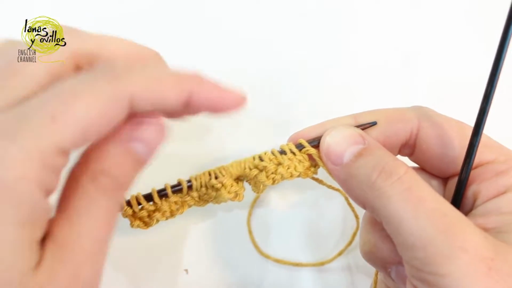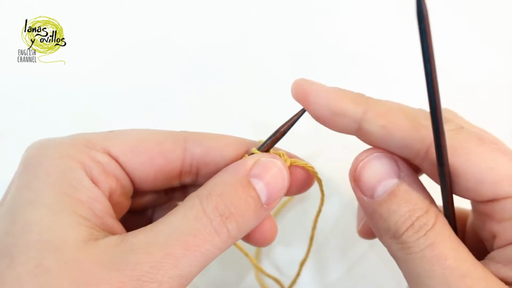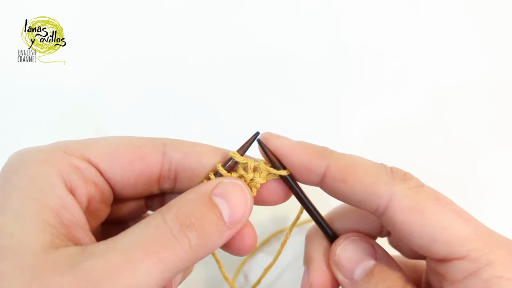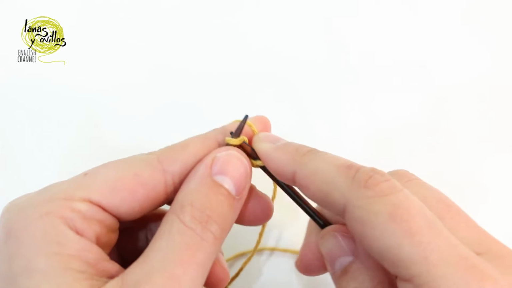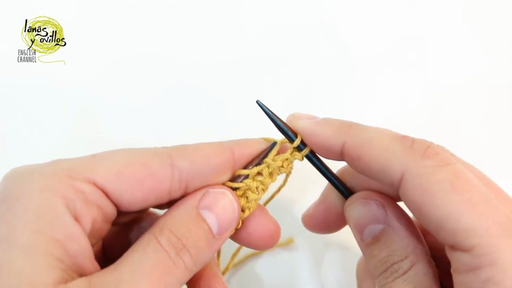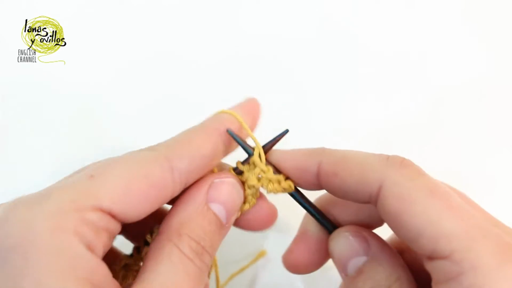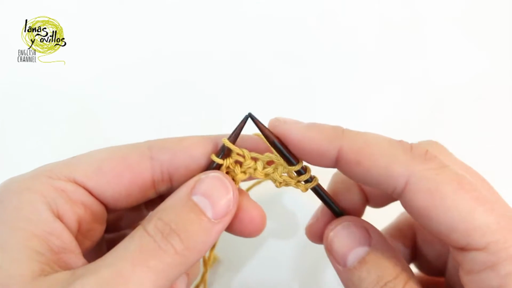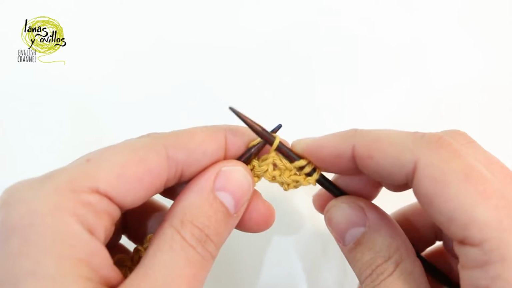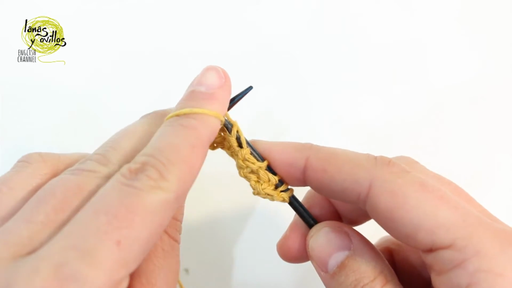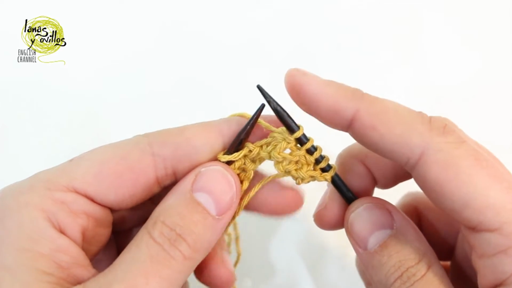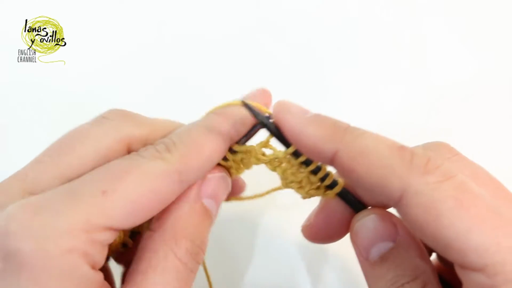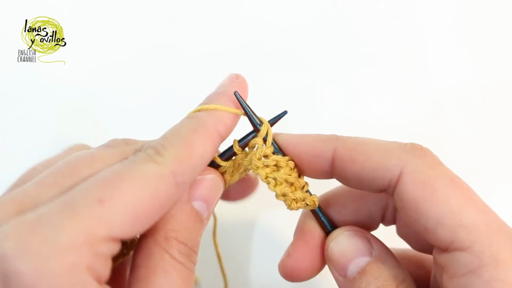Now, in the following row where we have changed the stitches, you have to make the same stitches that you have. If you have a knit stitch, you have to knit. If you have a purl, you have to purl. You have to make knit and purl, but you have to repeat the same stitch that you already have on the needle. Knit where you find knit, and purl when you find purl.